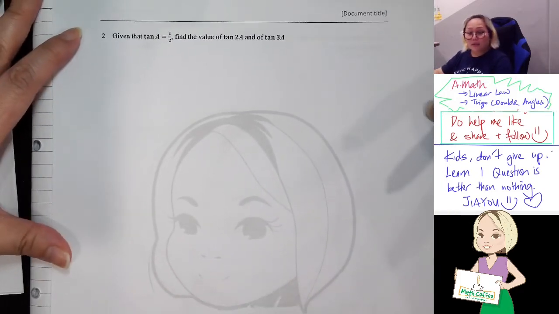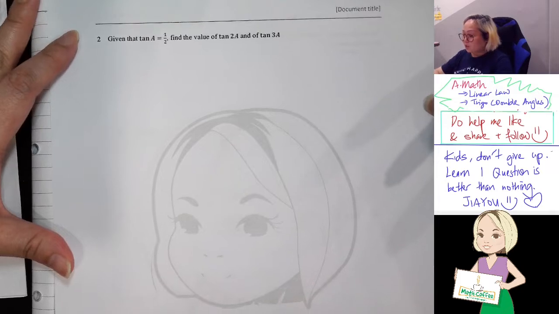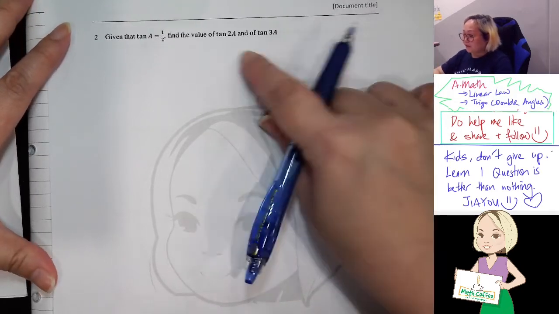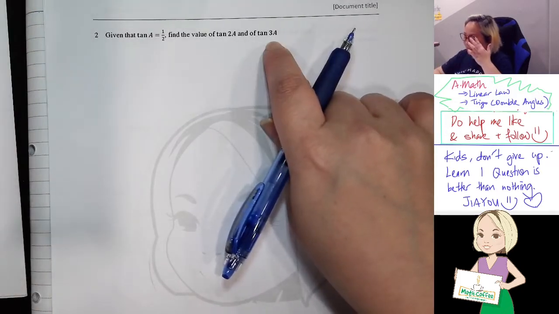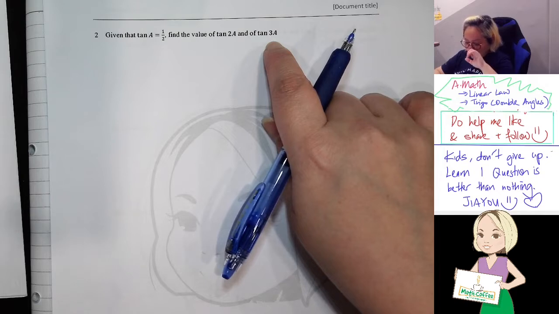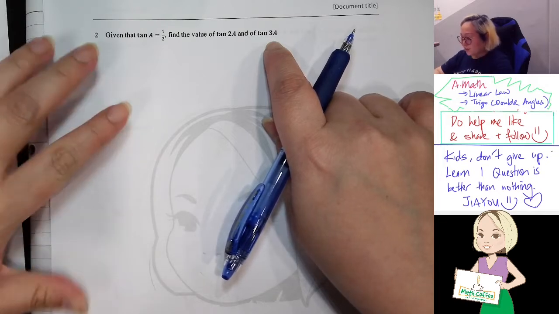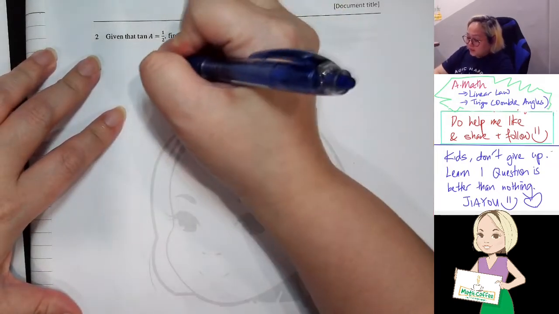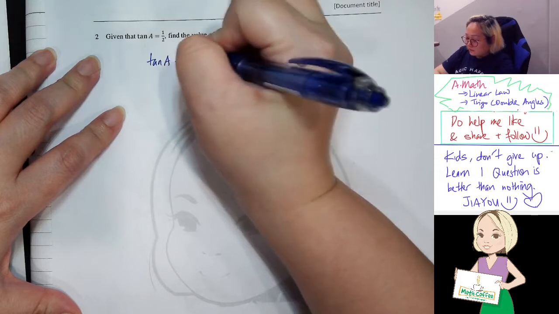Okay, given that tangent A equals half, find the value of tangent 2A and tangent 3A. So this one, tangent A equals half.